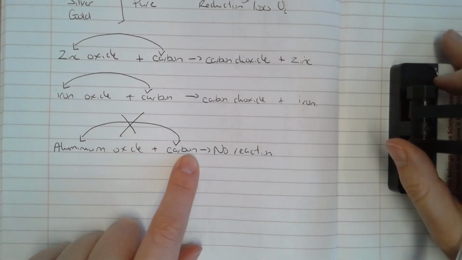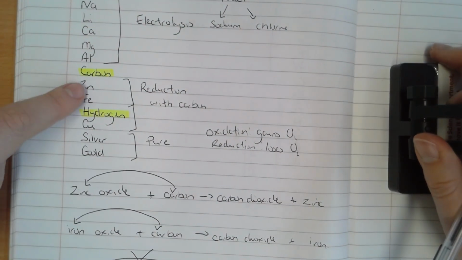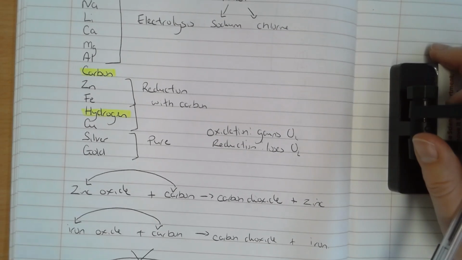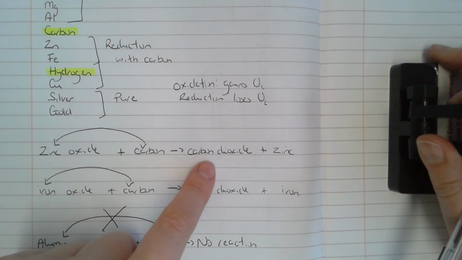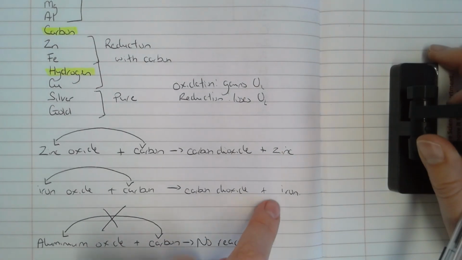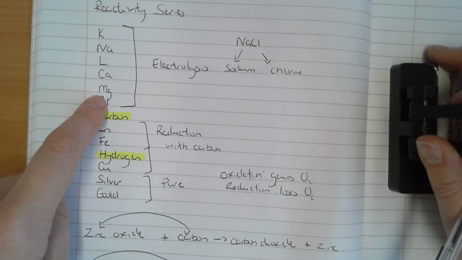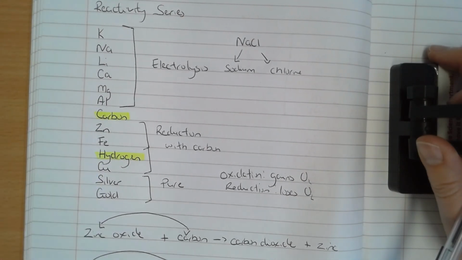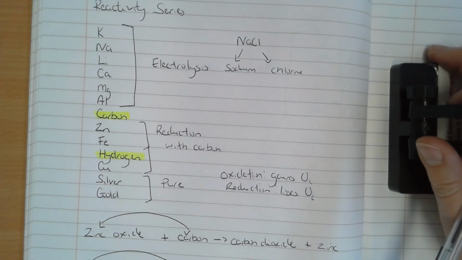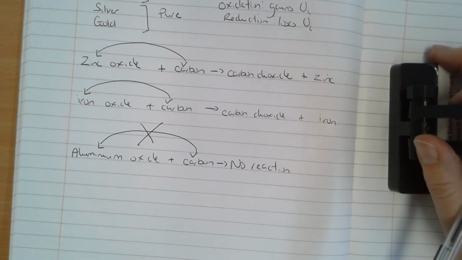So if carbon is more reactive than the metal, so zinc, iron, copper, it can take the metal's place, it can bond to oxygen and you form the pure metal. But if carbon is less reactive than the metal, and it is for all of these metals, this reaction won't work and we have to use electrolysis instead.